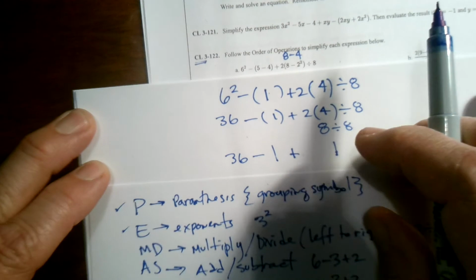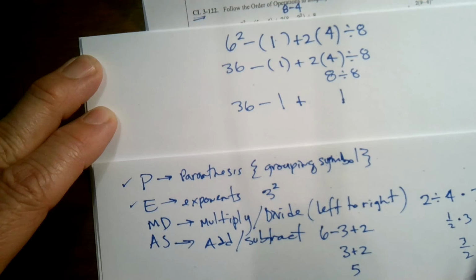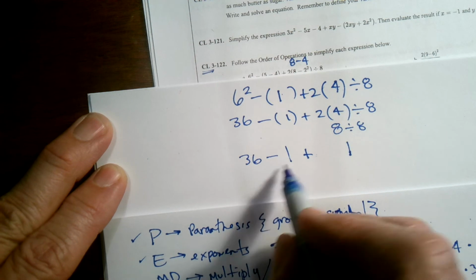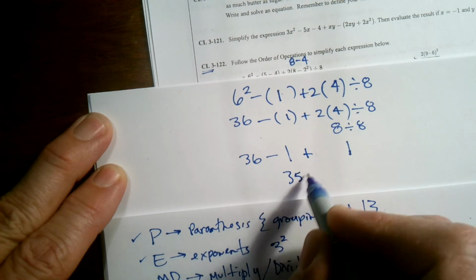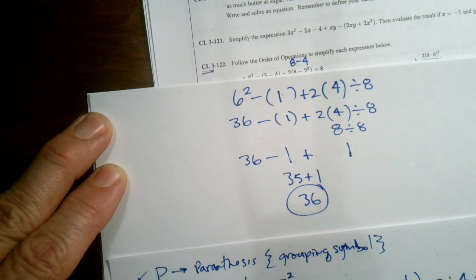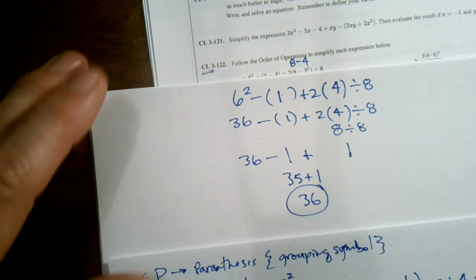So then now it's add, subtract, and that again is from left to right. So I subtract, then add, because I'm going left to right. 36 minus 1 is 35. 35 plus 1, final answer, 36. Okay, there you go. That's A. That's the first one.